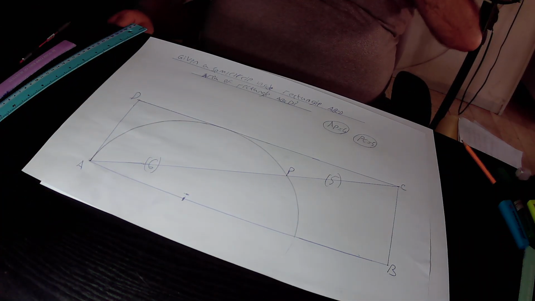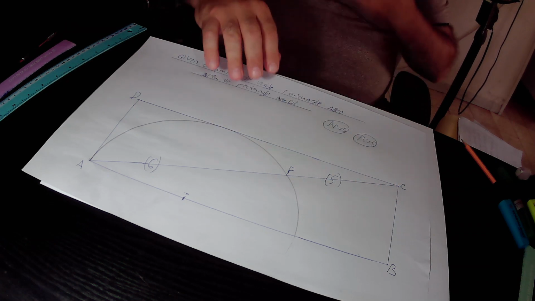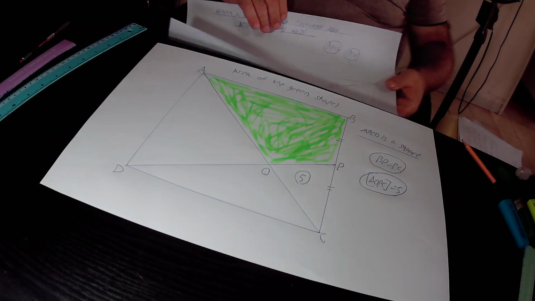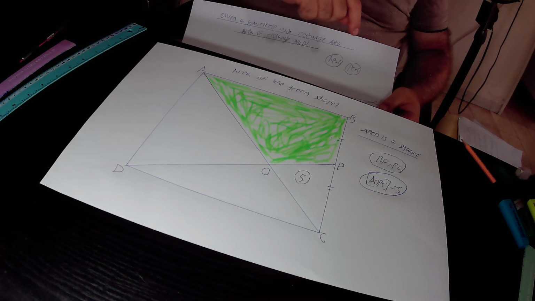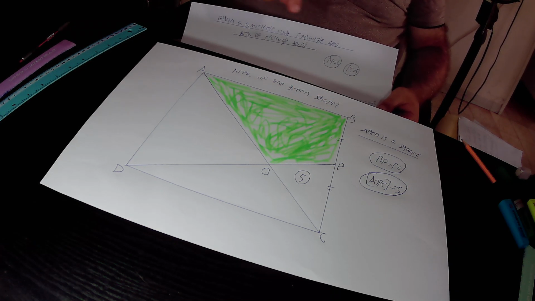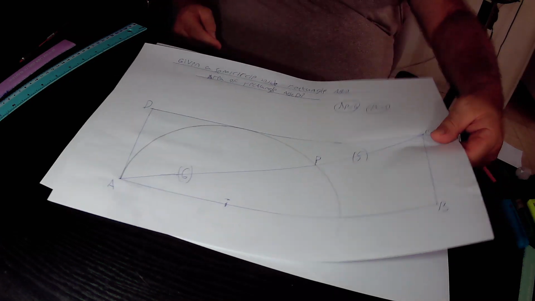Hello, in this lecture we answer two questions. In the first question, we find out the area of this rectangle ABCD, and in the second question, we find out the area of this green shape that is inside square ABCD. So let's start with the first question.